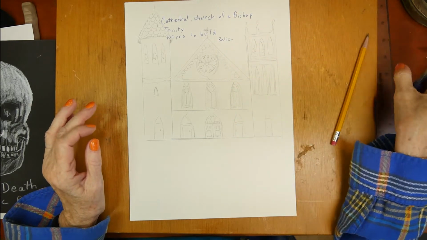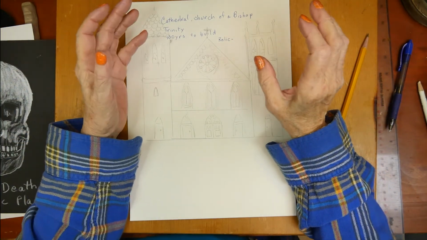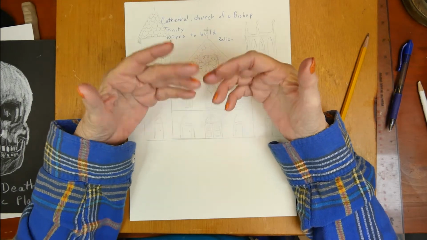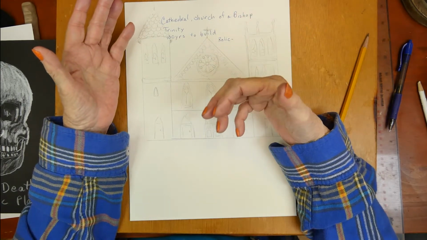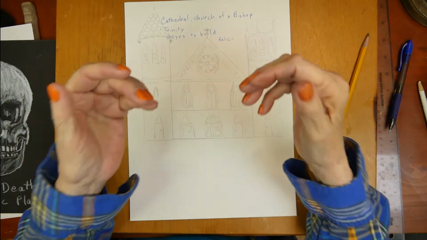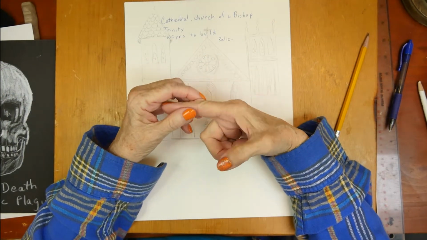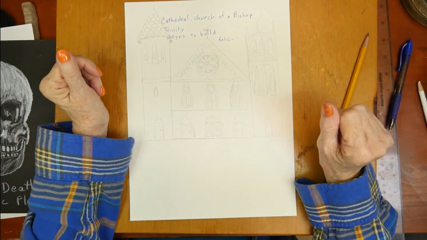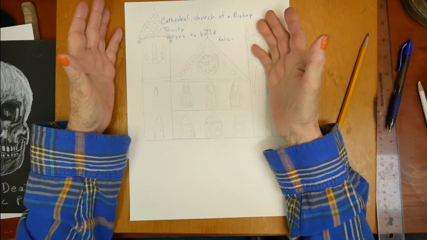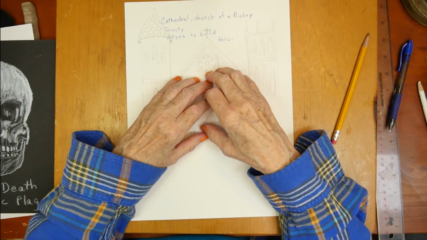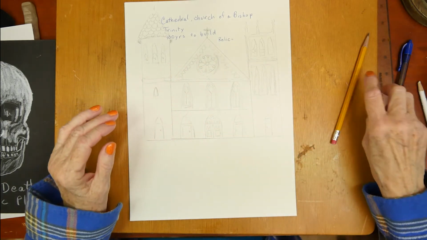A relic is usually something that belonged to a holy person. Like in Europe, they have supposedly the Blessed Virgin Mary's veil. They have sometimes parts of a saint, particularly saints that were cut up in pieces. So all those things made your church or your cathedral an important place to go.